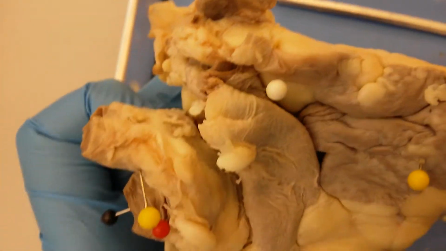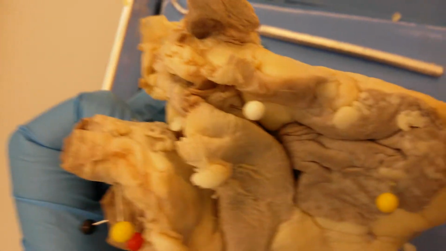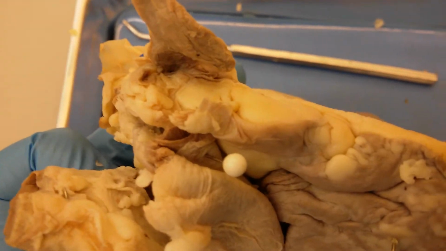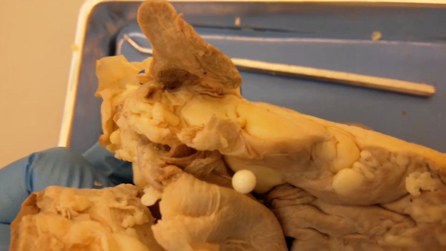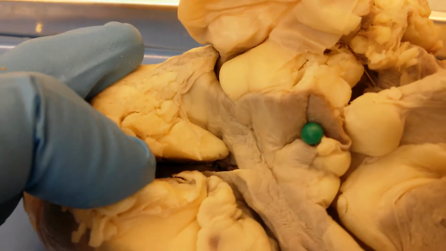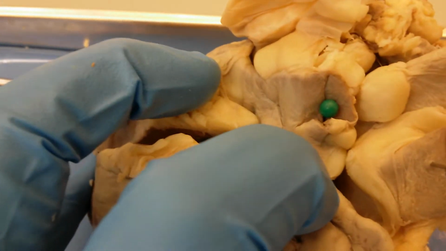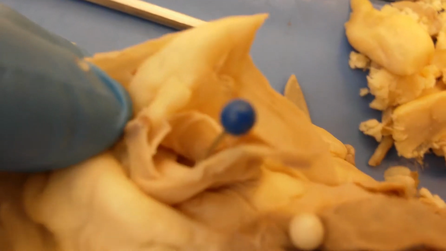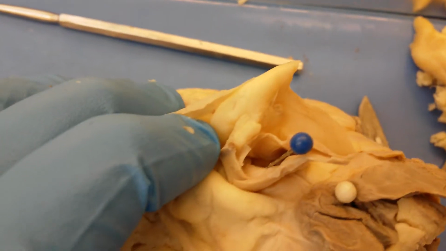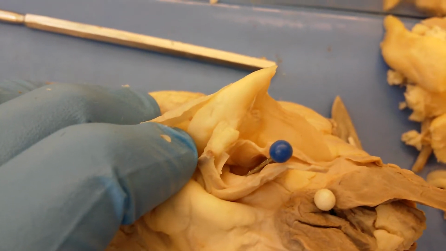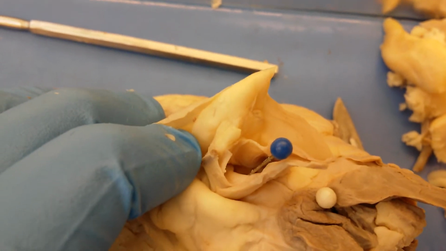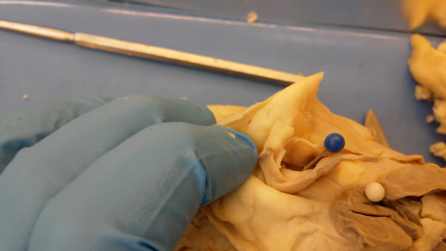These represent the pulmonary arteries, okay, and then the pulmonary trunk is represented here with the green, so this will be right here, and then you also have right here with the blue, this will be the vena cava, and this is the superior vena cava, because we don't see the inferior vena cava.